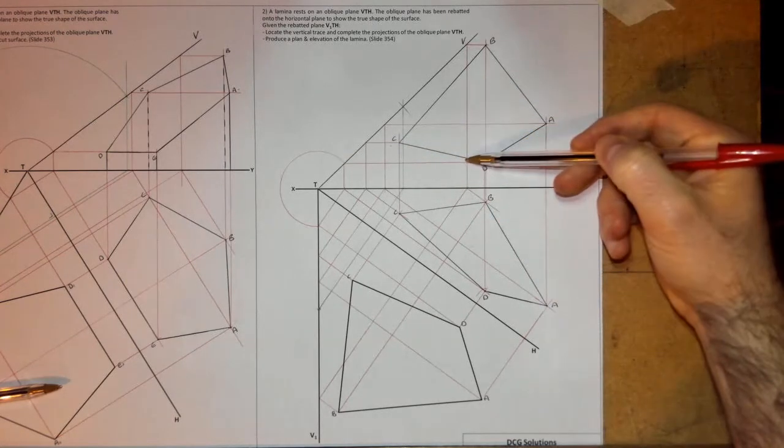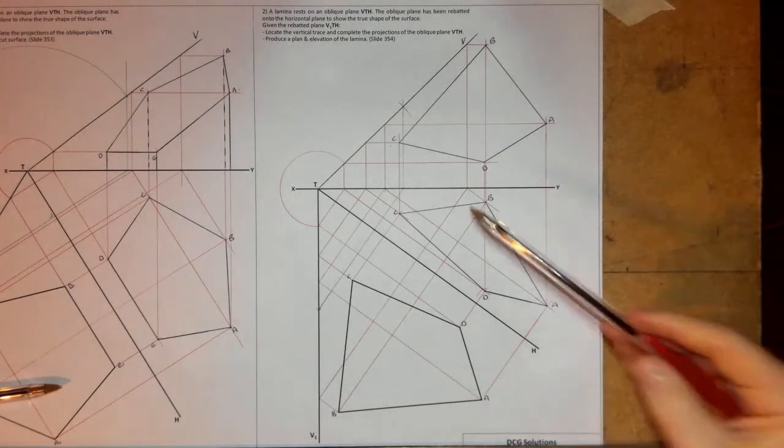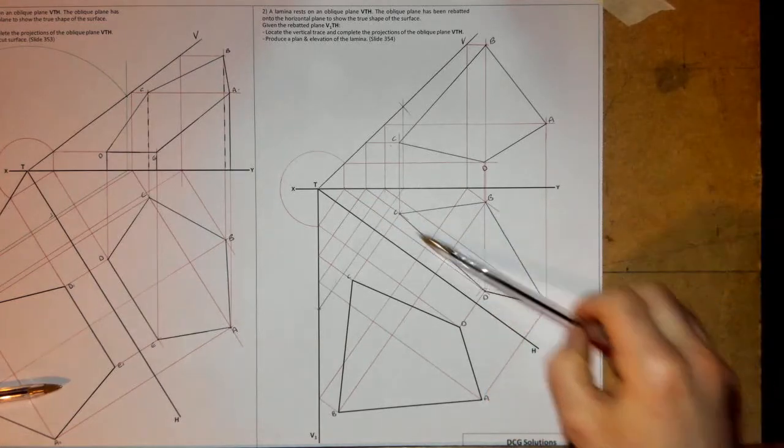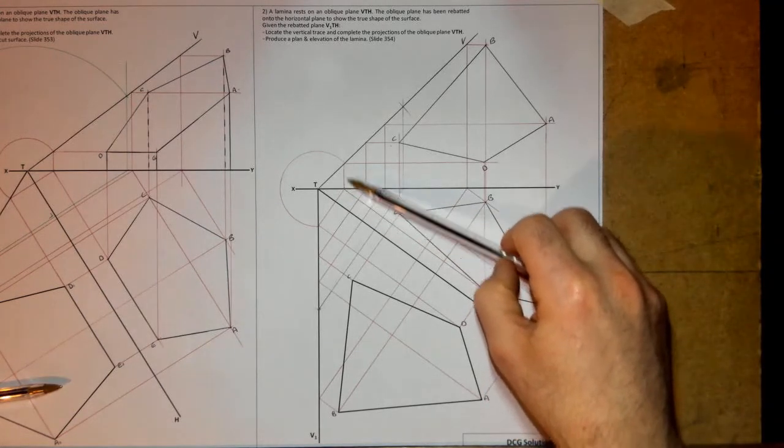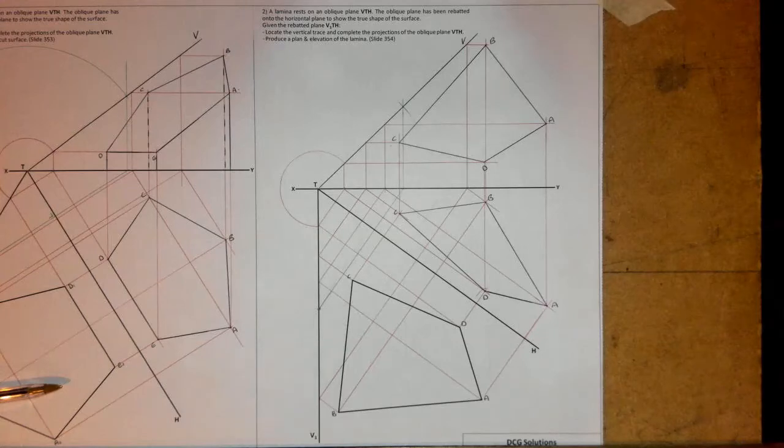Having rebatted D around matches up here where it hit the VT trace, the vertical trace, we went horizontally across. Okay, but it was much easier and much faster having done this line parallel already to just project up perpendicular and bring it across. Okay, or project up vertically.